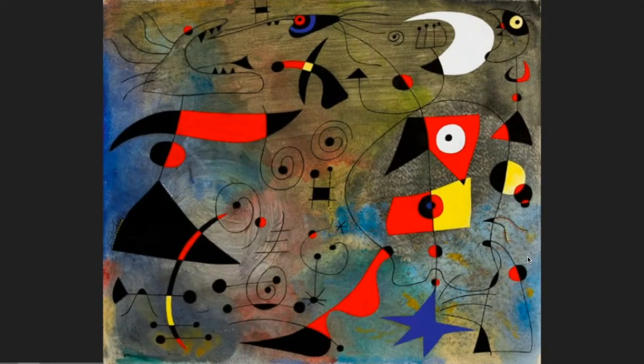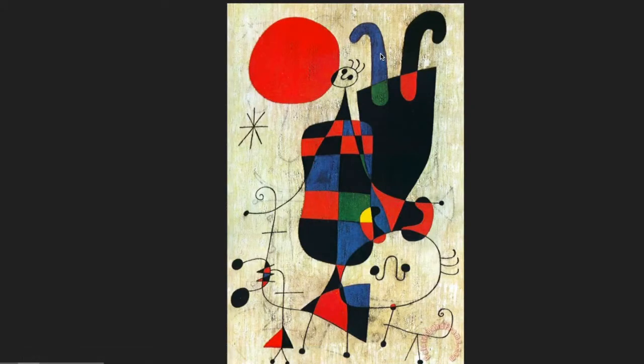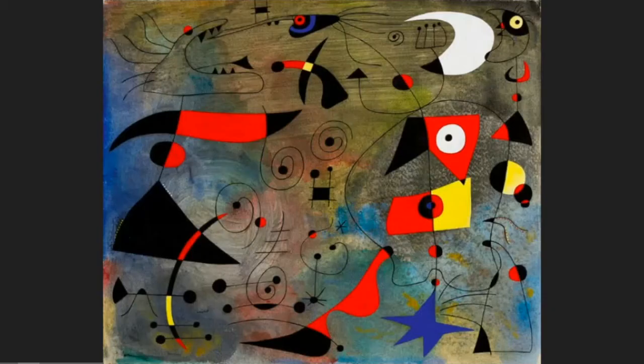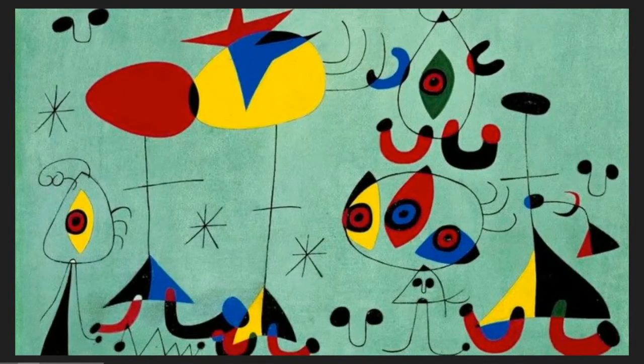Whoa, this one's crazy. It looks like outer space. But let's look and see what he uses. Again, he uses geometric shapes, like circles and triangles. He's got this weird blobby creature. That's an organic shape. I see those dots at the end of lines. I see those crisscross shapes. Stars. He likes stars. So looking at this one and this one, you can see that he uses a lot of the same elements. Let's keep going.